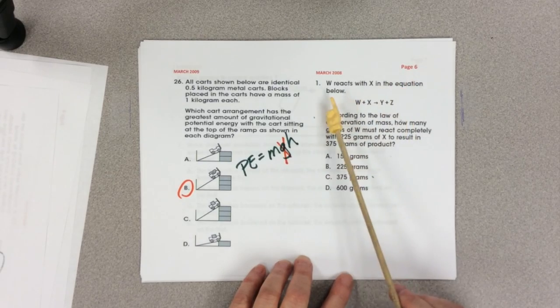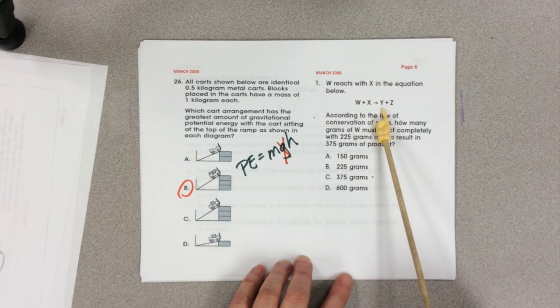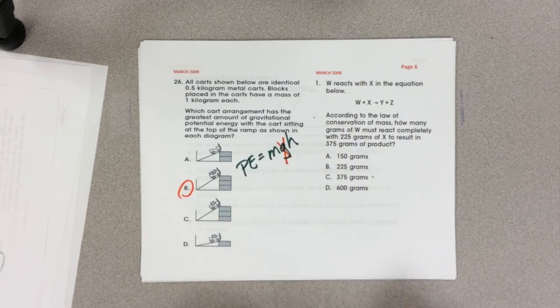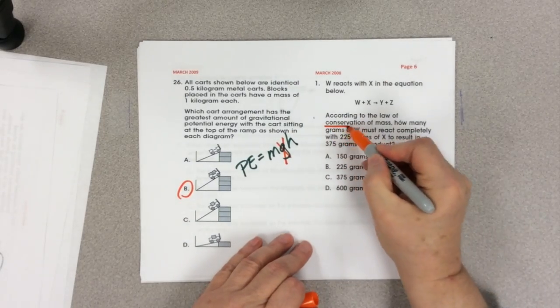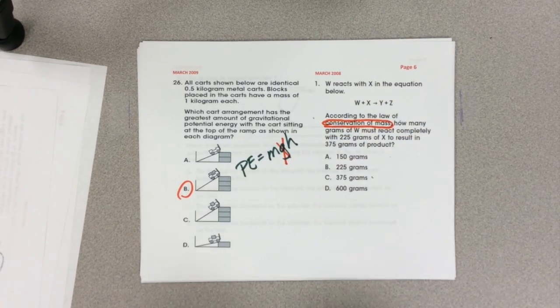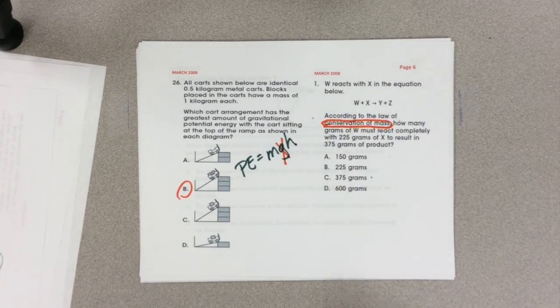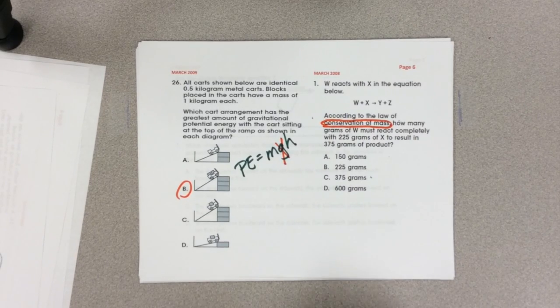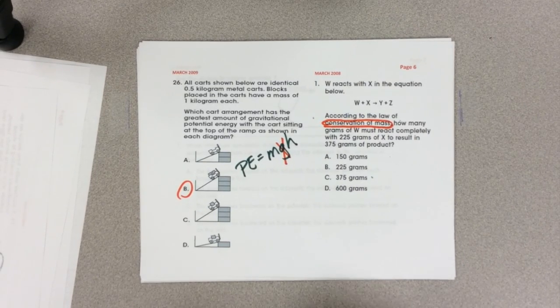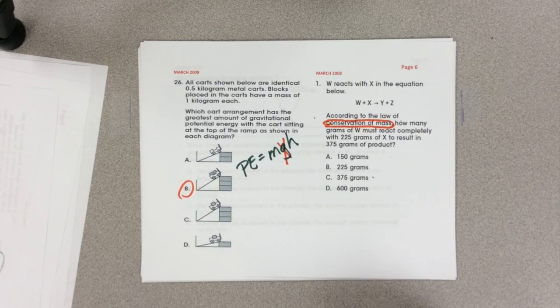This one here from March 2008, it says W reacts with X in this equation below. W reacts with X and you get Y and Z. According to the law of conservation of mass, that means mass is neither created nor destroyed. It remains the same. They also talk about there's a conservation of energy as well, but we're talking about conservation of mass. So it says how many grams of W must react completely with 225 grams of X to result in 375 grams of product.